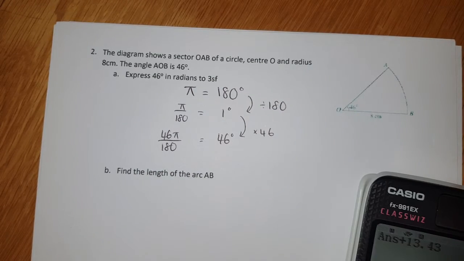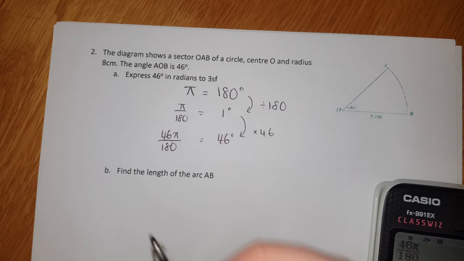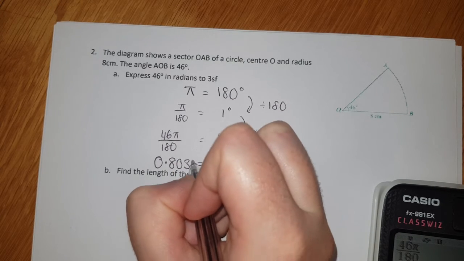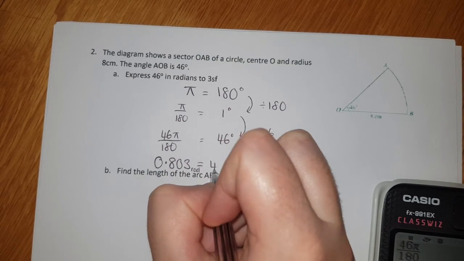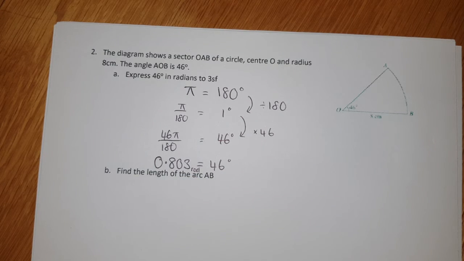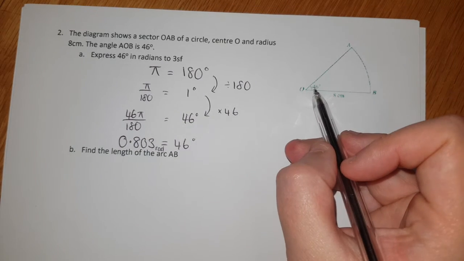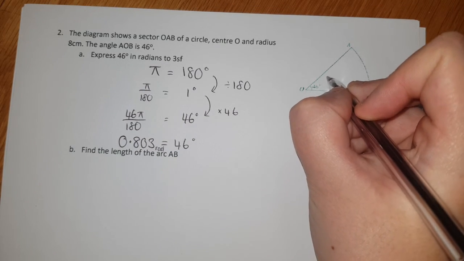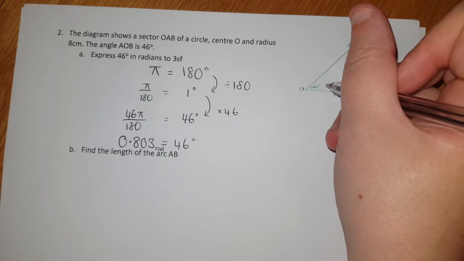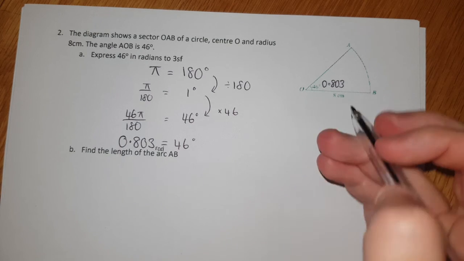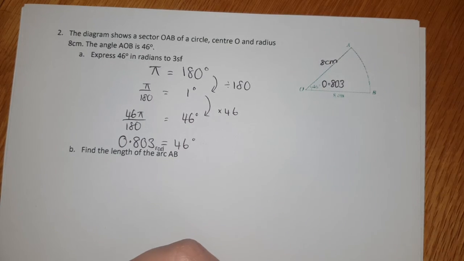They do want the answer to 3 significant figures. So we're just going to type that into a calculator. You end up with 0.803 radians to 3 significant figures. Right, find the length of the arc AB. So we now know that if that's 46 degrees, because we're working with sectors of a circle, we need to be working in radians, in which case that is 0.803. And then we've got those lengths as 8 centimetres.